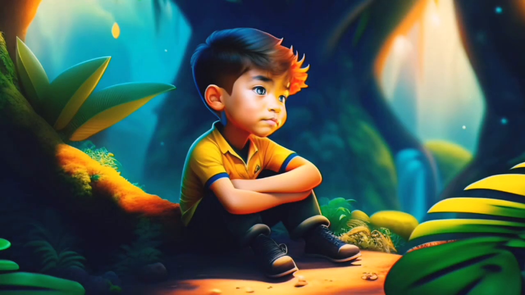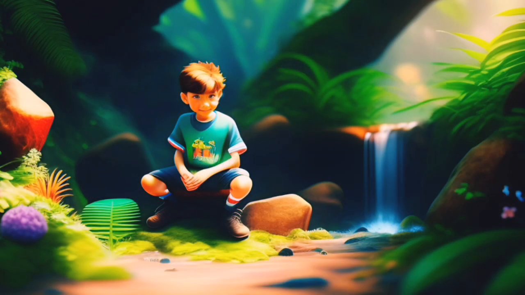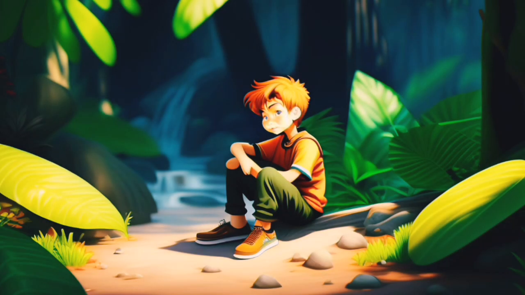Once upon a time, in a small village nestled near the edge of a vast forest, there lived a curious and adventurous little boy named Oliver. With his bright blue eyes and a mop of unruly brown hair, he was always seeking new and exciting adventures.